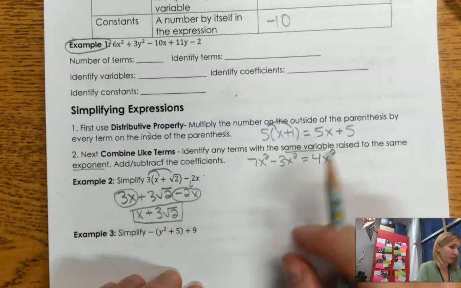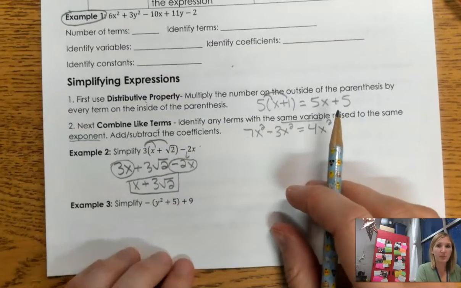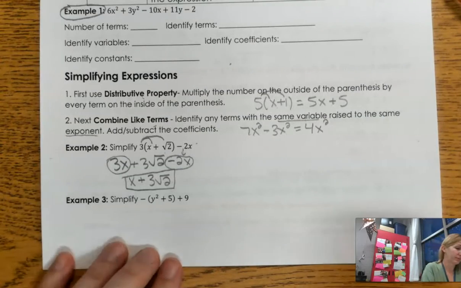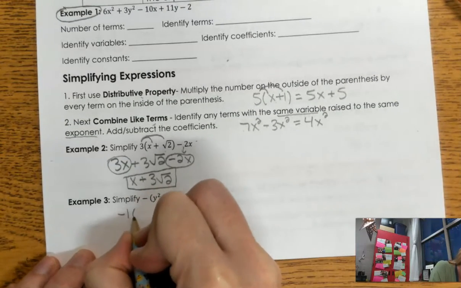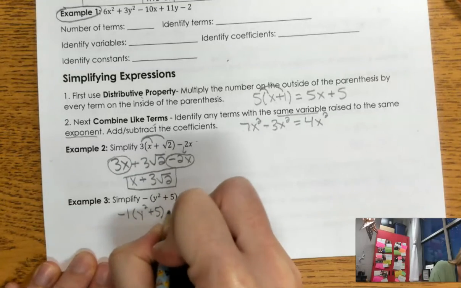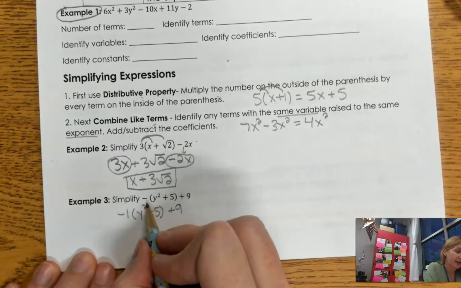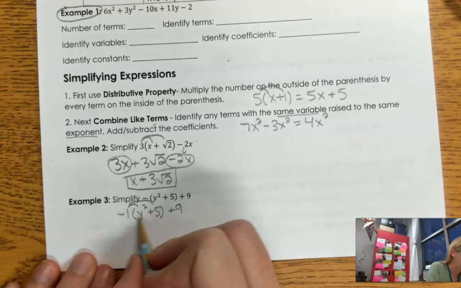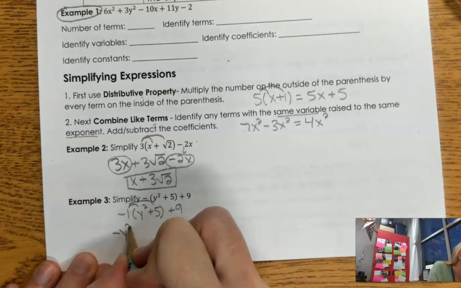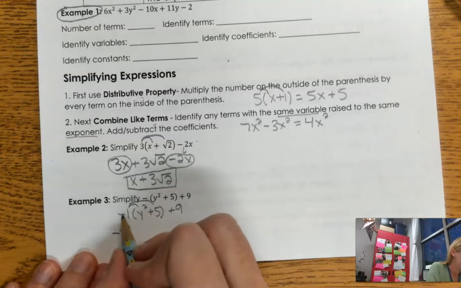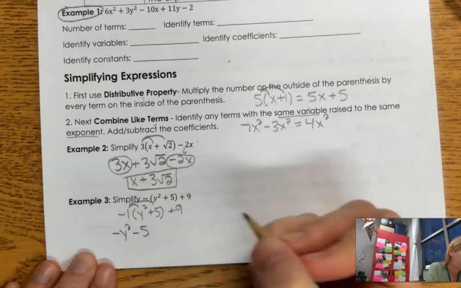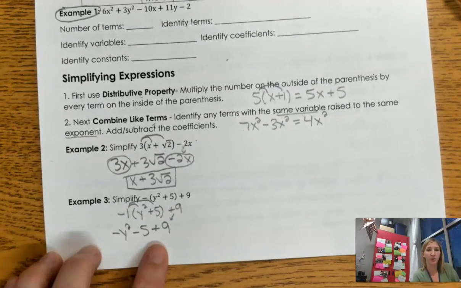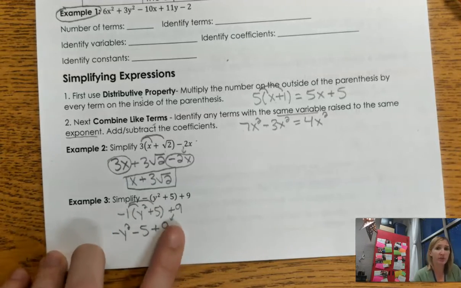All right, let's go ahead and do example 3 together as well. Tell me, what do you think the number on the outside of the parentheses that we're distributing is? I hope you said negative 1. So there's a negative sign, and I don't see any number, so it's understood to be a 1. So I'm just going to distribute the negative 1. So negative 1 times y squared is going to give me negative y squared. Negative 1 times positive 5 is going to give me a negative 5. And then I'm just going to bring my last term down, the term that was on the outside of the parentheses. I do not distribute the negative 1 over there. It's not in the parentheses.